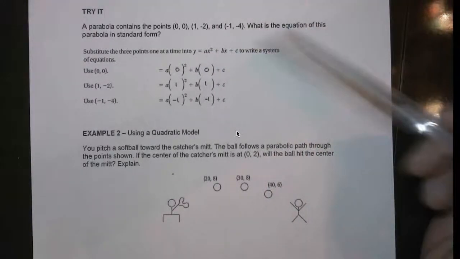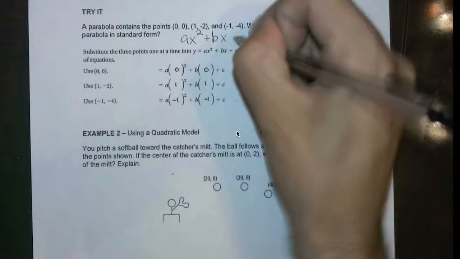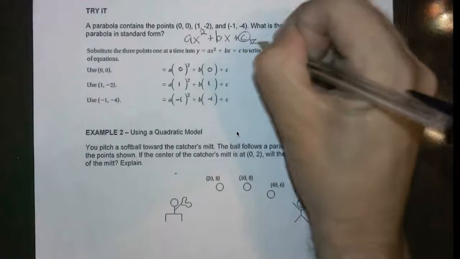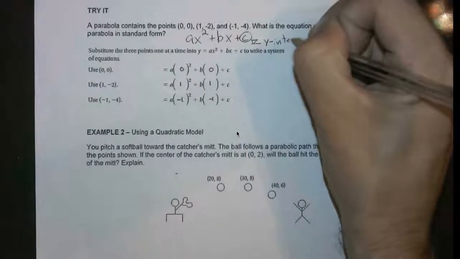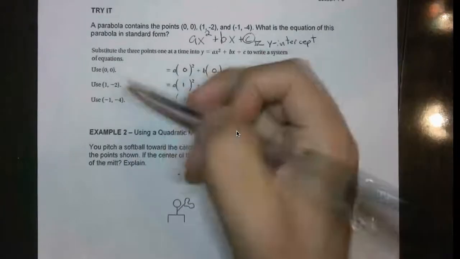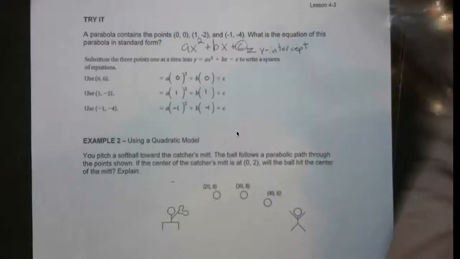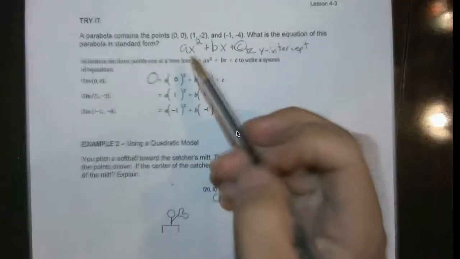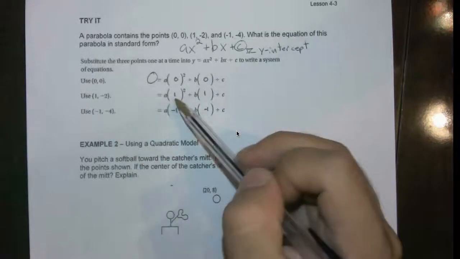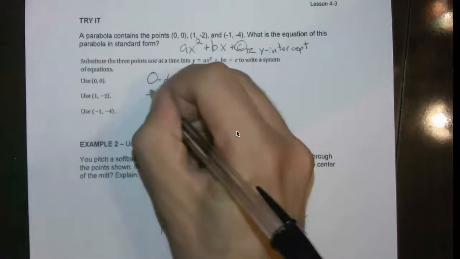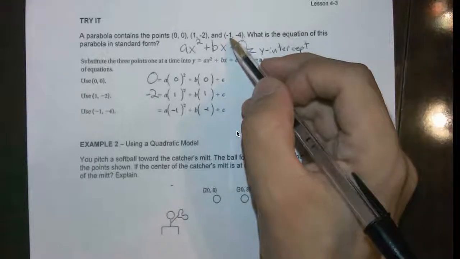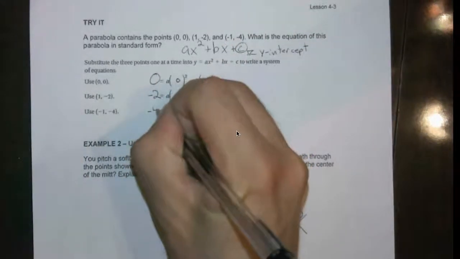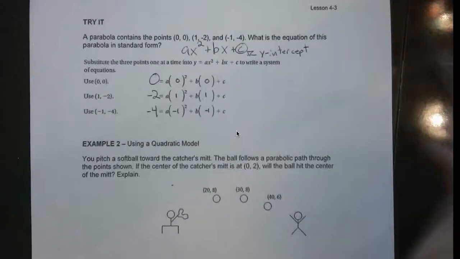We're trying to make a standard form equation of the graph where we have an A coefficient, a B coefficient, and C, which again is our y-intercept in disguise. So we know that we have these 3 points with these select qualities, which if we look at the first point, this is saying that if x is 0, plugged in here and here, the outcome has to be 0. If we plug in where x is 1, here and here, the outcome has to be equal to -2. We also see if x is -1, the outcome has to be -4. So we have a lot of information that's given to us.